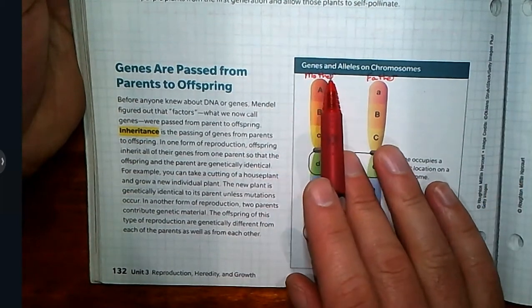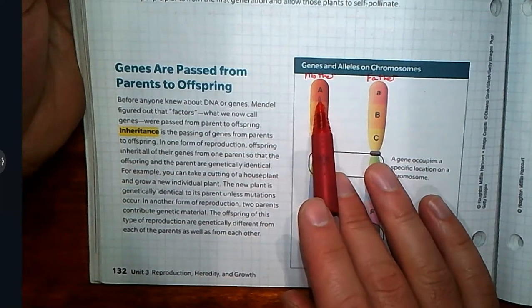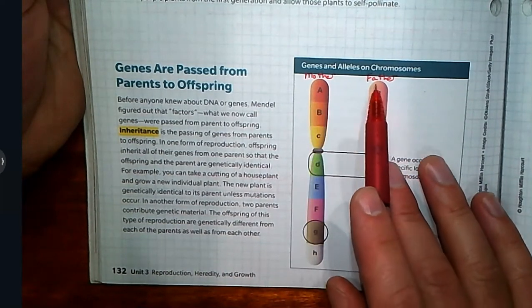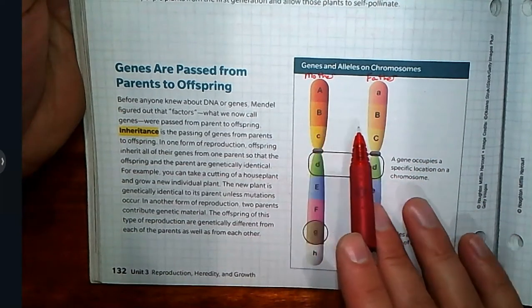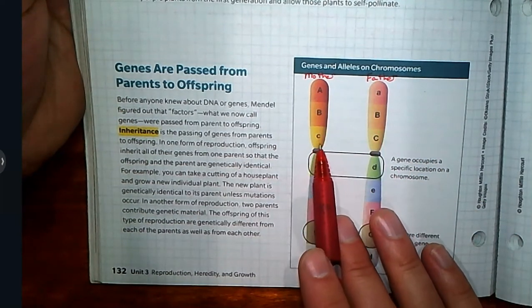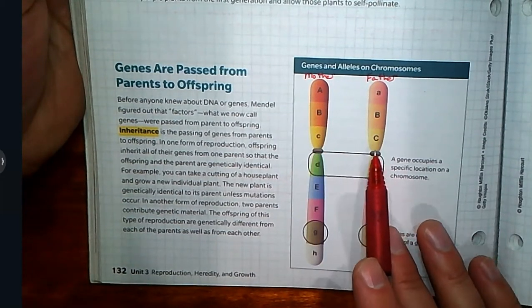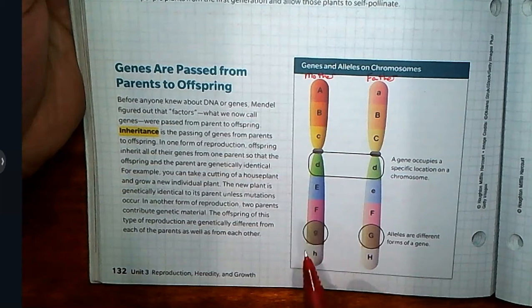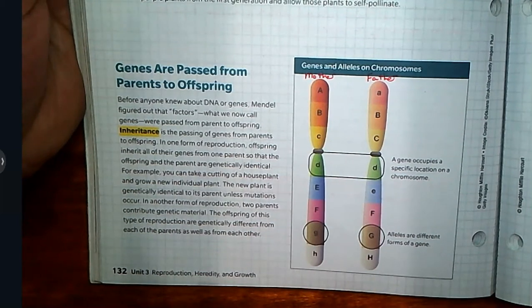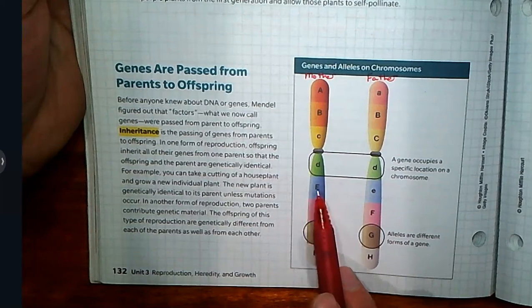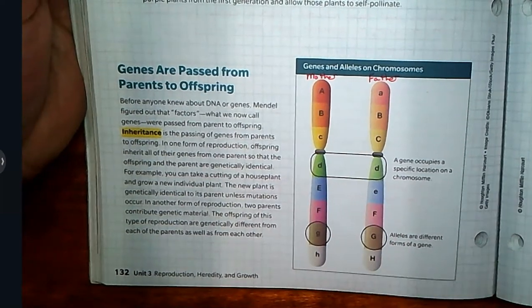Okay, so in this case, the mother has a dominant gene for whatever this A is coding for, and then the father has the recessive, the lowercase. But for the B, they both have the same. And then it's the opposite for C, the recessive for the mother and the dominant C for the father. They have the same genes in the same locations on chromosomes. That's important to remember: same genes and same locations. Since half the DNA comes from the mother and half comes from the father, this is how your genotype is made. It matches up the gene from the mother and the gene from the father, and that becomes the new organism's genotype.